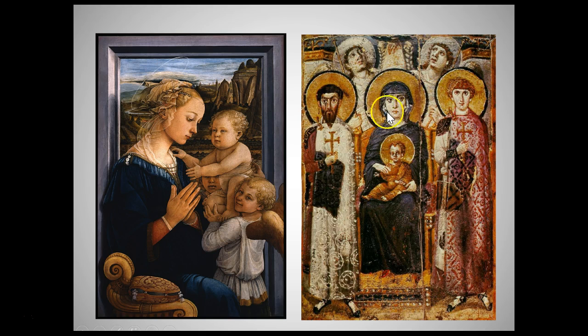Here, you have the halos, the sort of flat, circular shapes behind the heads. These kind of weird, elongated faces that was very typical of the Byzantine era with the almond-shaped eyes. The little baby kind of looks strange. It doesn't really look like a natural, chubby little baby.